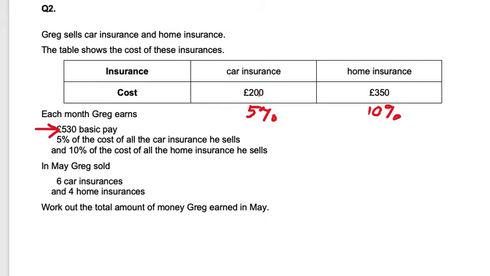So what is 5% of £200? So we do our formula again. This is 5% as a decimal, well, as a fraction. Put it into calculator, it would be a decimal. That's a multiplication sign. 5 divided by 100 multiplied by 200 gives you £10. So for every car insurance he sells, you would get £10.